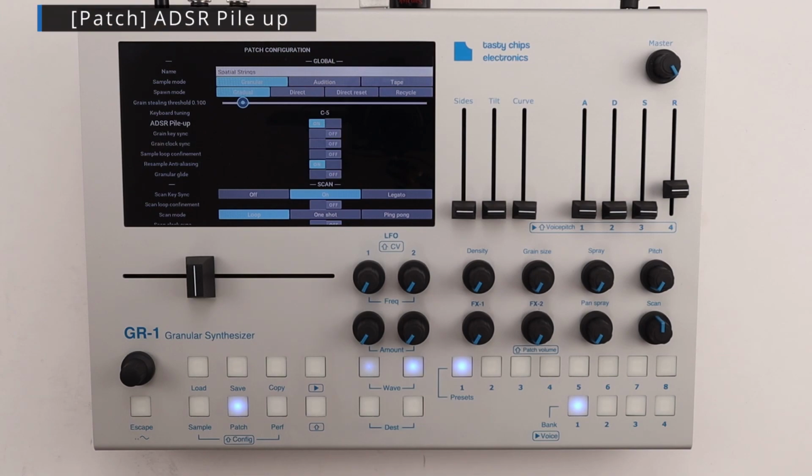ADSR pileup is a feature that we will be removing from future firmware. So for this reason we will skip ADSR pileup.